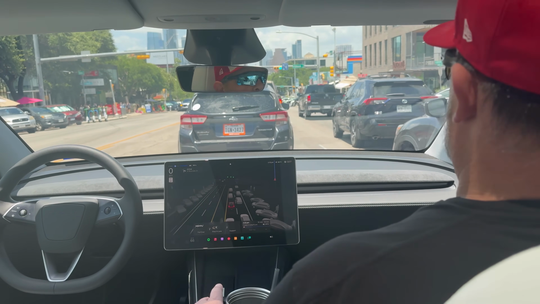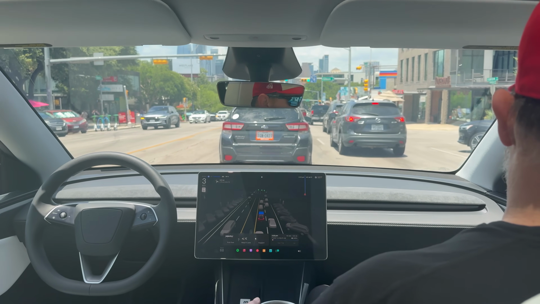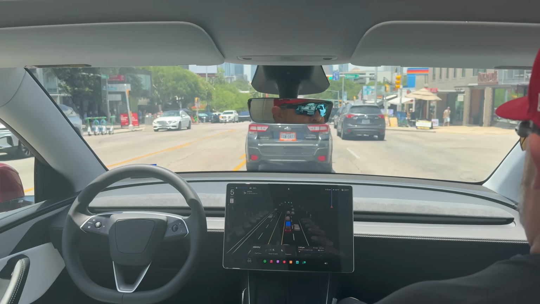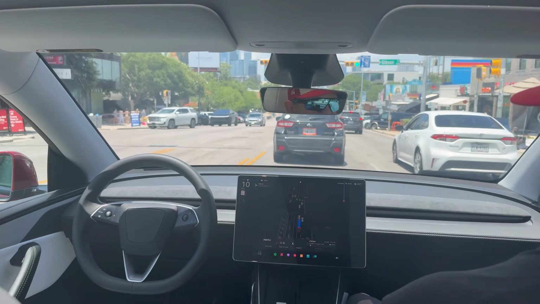Let's try that wide angle. Nope. Oh man, this isn't working. Okay.